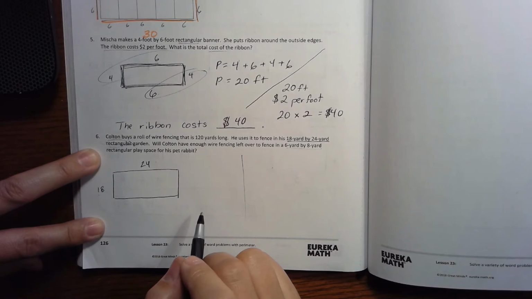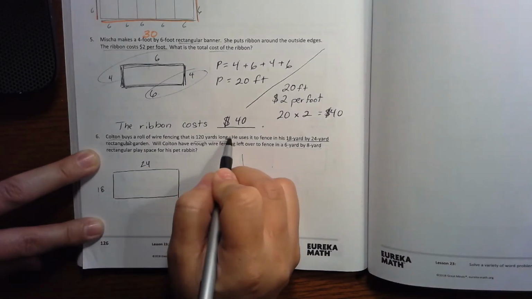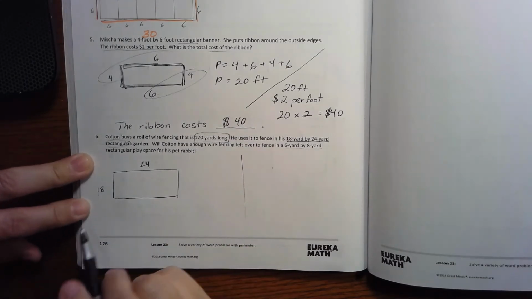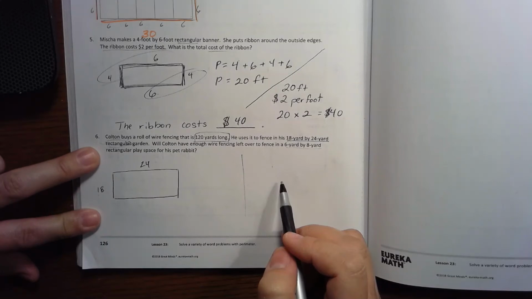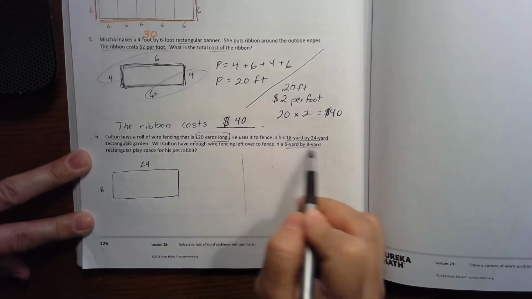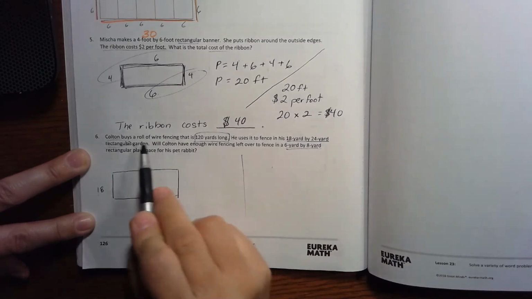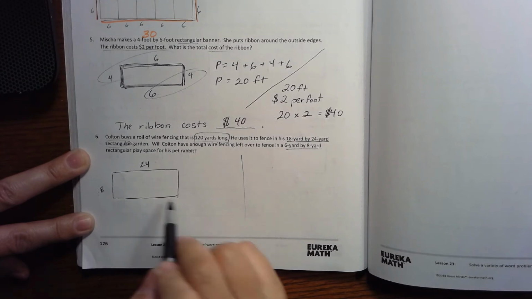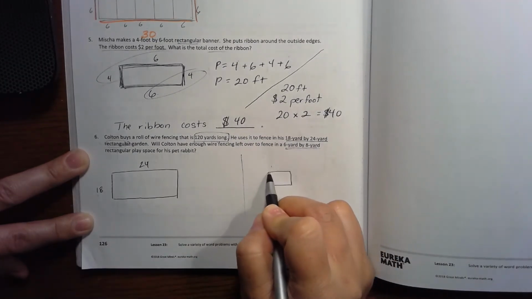Okay, so we know the total. His fence total is 120 yards, and he wants to do two things: make a garden and build a rabbit cage or a rabbit play space. Man, all these cool gardeners and pet owners, right? So does he have enough wire in his roll to put a perimeter around both these things? Well, let's do our 6 by 8.